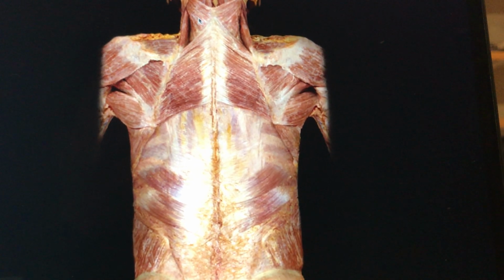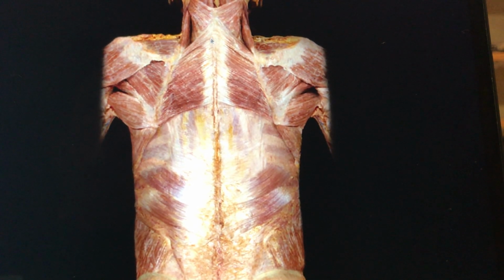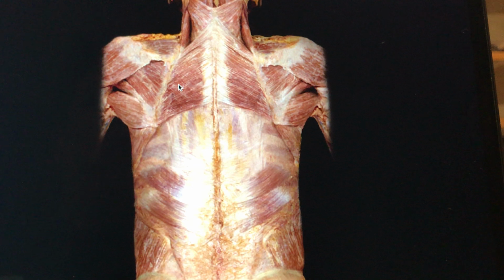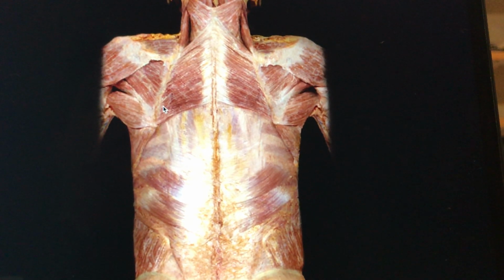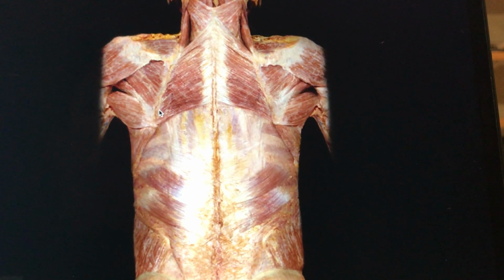The splenius capitis on top and the levator scapulae. We can see that it goes to the medial margin of our scapula right here. Splenius capitis, levator scapulae on this side. Then you see the rhomboids minor and the rhomboids major right here. These rhomboids minor and major help in retraction of the scapula. So then you can move your scapula, or your shoulder blade, towards the middle.